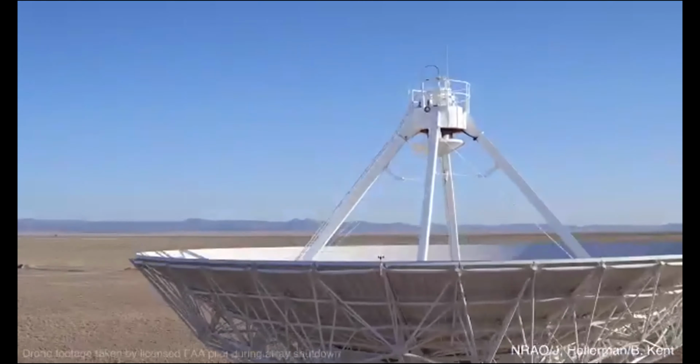Next, let's head over to West Virginia to see the Green Bank telescope. Now, the Green Bank telescope is just as isolated as the VLA, but with additional restrictions. The Green Bank Observatory is situated within the 13,000 square mile National Radio Quiet Zone, where electronic use is heavily restricted. Within 20 miles of the telescope, microwave and cell phone use is outright banned to protect observations from interference.